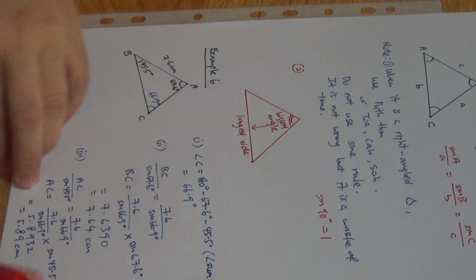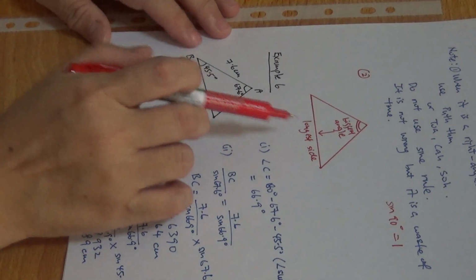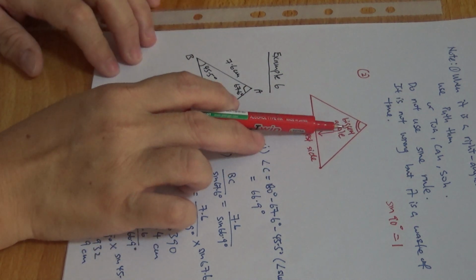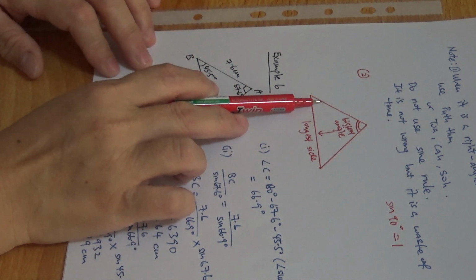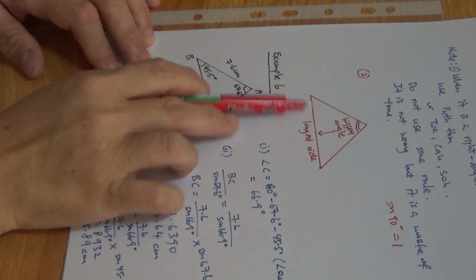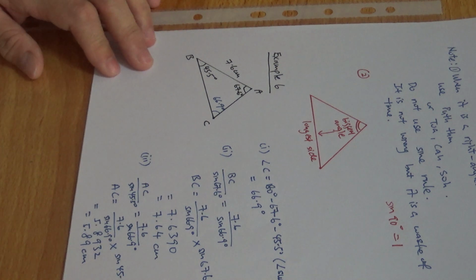Next, I want you to take note that for a triangle, the longest side is always opposite the biggest angle, and likewise, the shortest side must be opposite the smallest angle. This is something that you need to take note of.